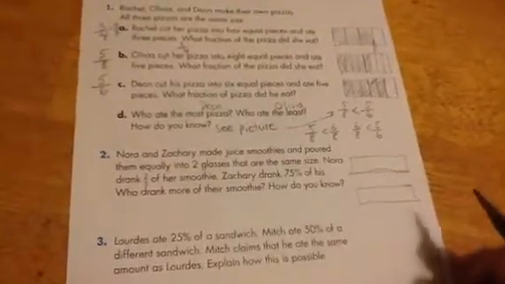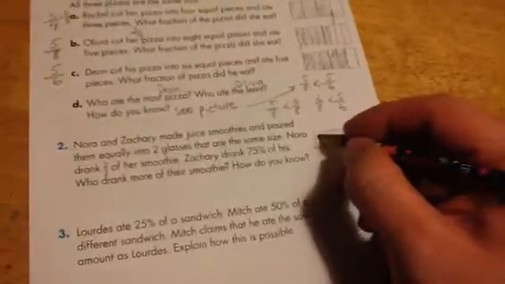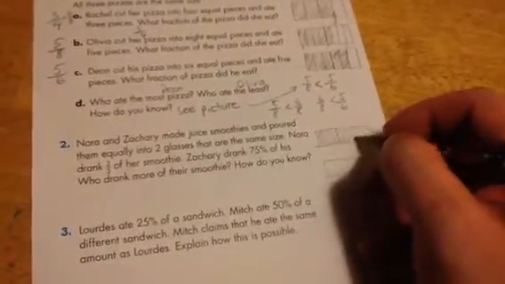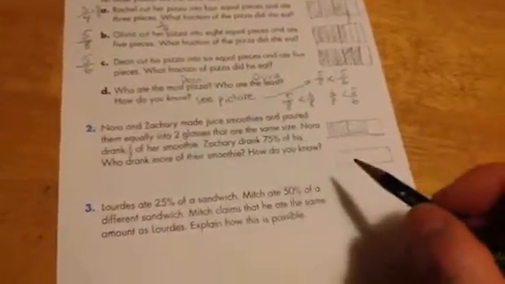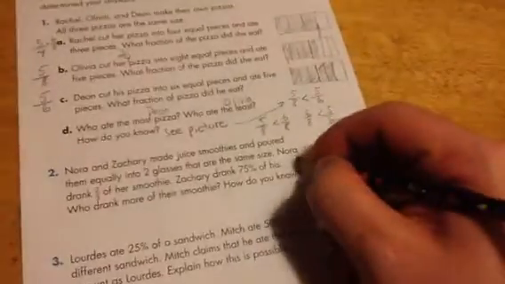Nora drank 2/3 of her smoothie. I cut it in thirds. She drank 2/3 of them. Zachary drank 75% of his. If you remember, you can cut it in half and do quarters. And 75% is 3/4. Z for Zachary, N for Nora.